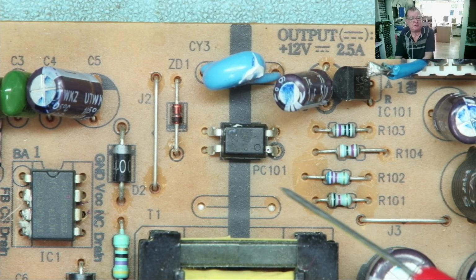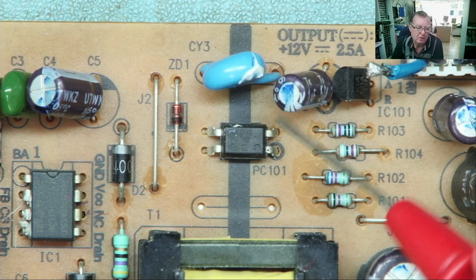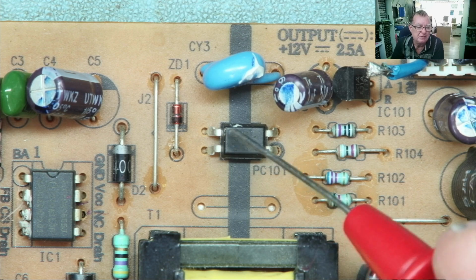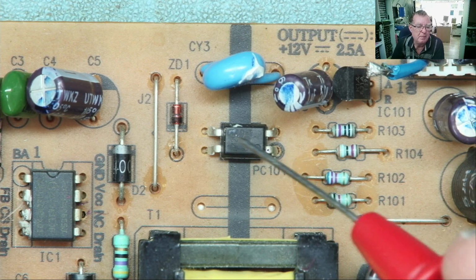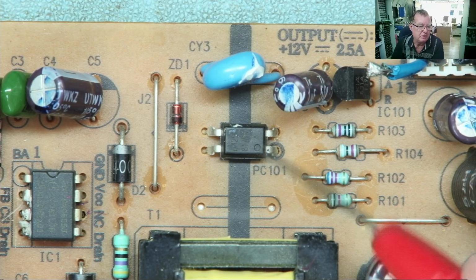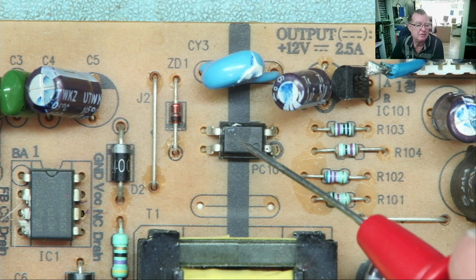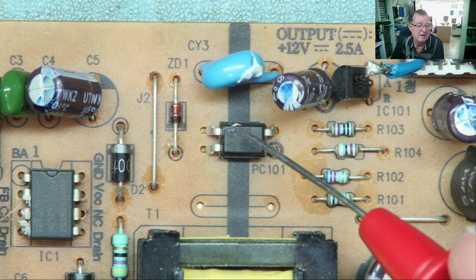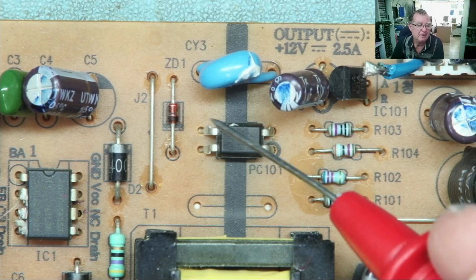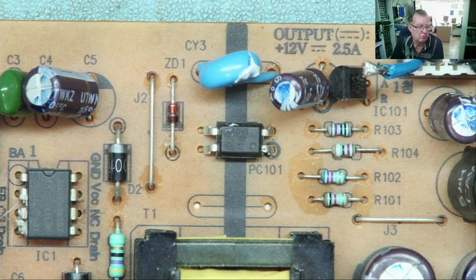So opto isolators, especially in older equipment, are a common failure. If you're unlucky enough to have one that kind of works but doesn't work properly, you may well have to change it to prove it. Just get another one if you suspect it in any way. They're cheap and fairly easy to get. And the very high likelihood is that if you change it, you'll fix the fault. It probably isn't caused by anything. It's just caused by the fact that it's old and tired. So that's opto isolators. Now let's move on to number 9.